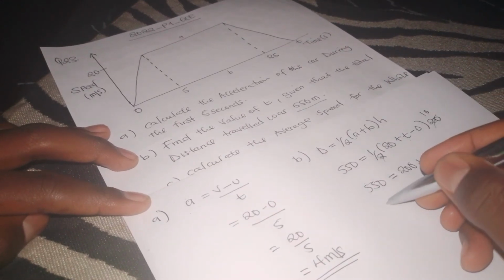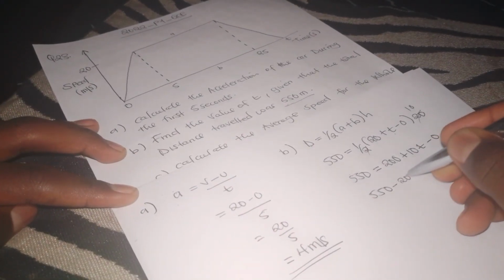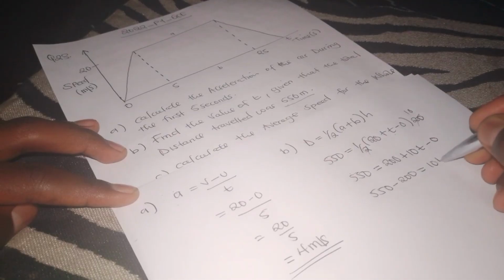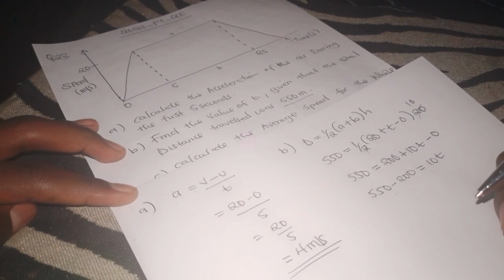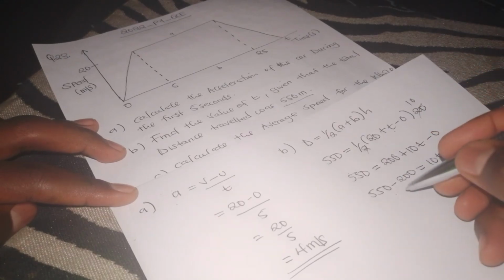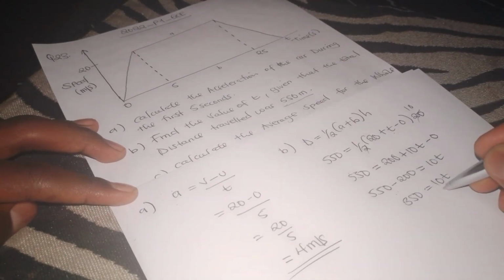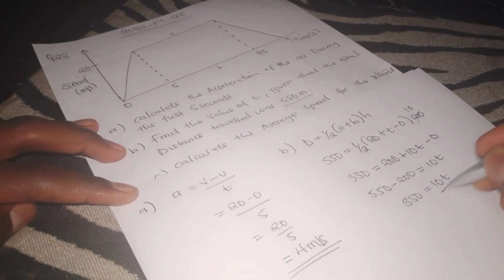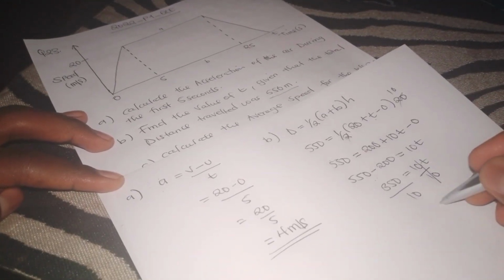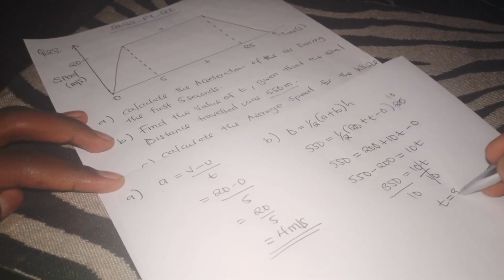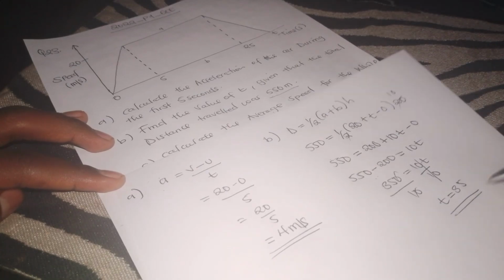Yeah, so 550 minus 200 is equal to 10t. What's 550 minus 200? Should be 350. 350 is equal to 10t. We divide both sides by 10, then t is equal to 35. 10 into this one, it's 35. That's all.